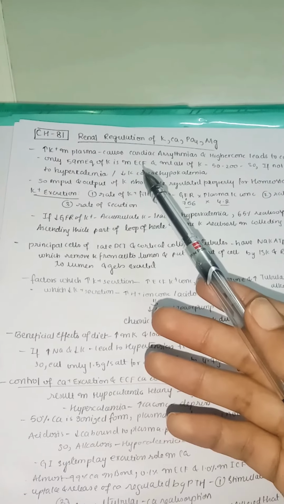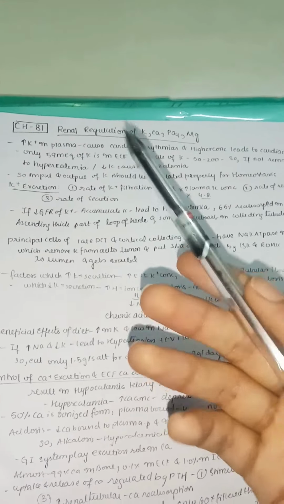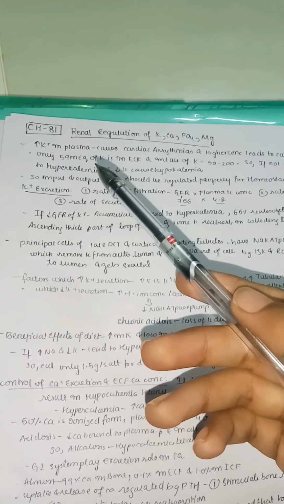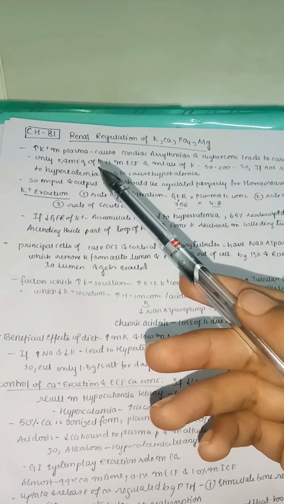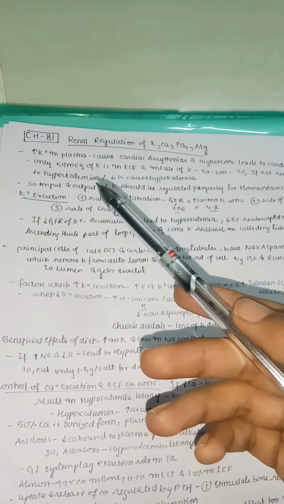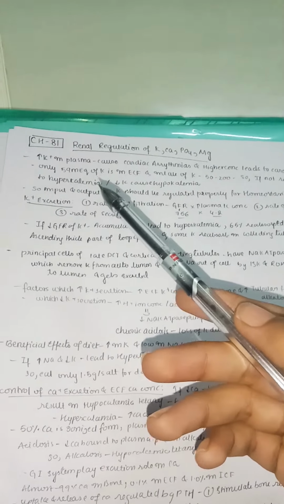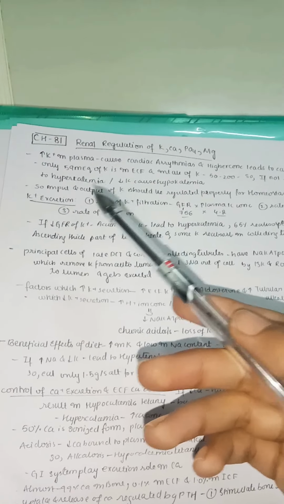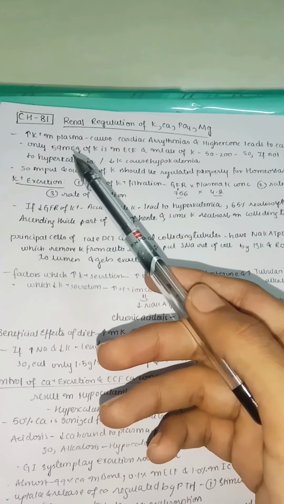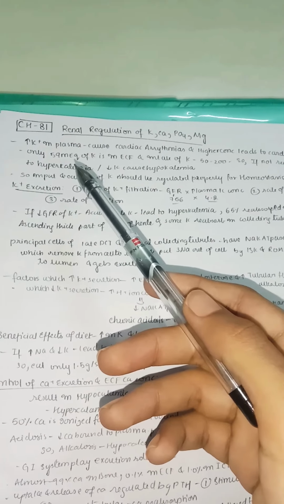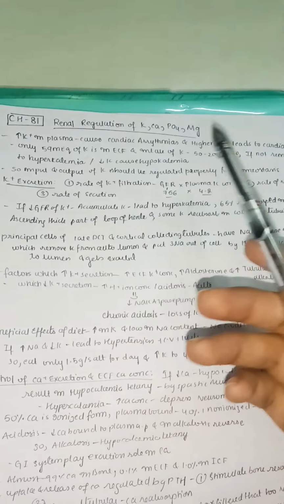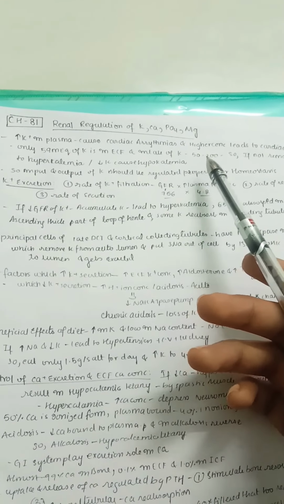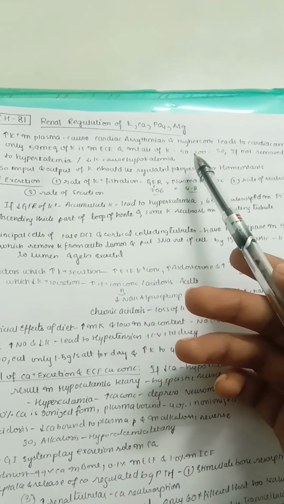So we should understand the importance of the kidney here, because whenever there is higher potassium in the body, it tries to excrete it out more, and aldosterone is also useful to excrete out most of the potassium. Only 59 milliequivalents of potassium is present in the extracellular fluid, and the intake of potassium is around 50 to 200 milliequivalents.